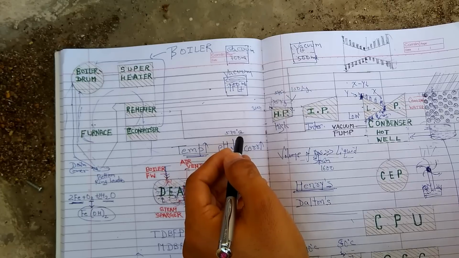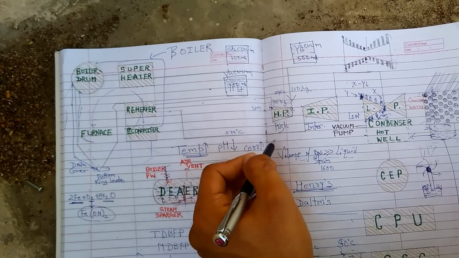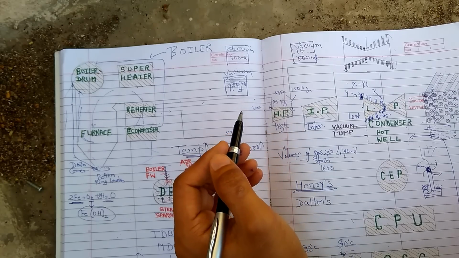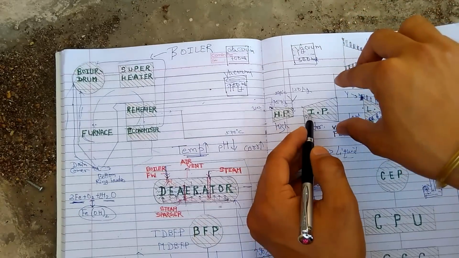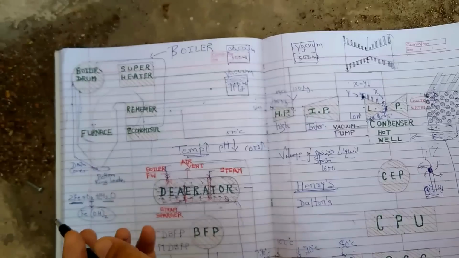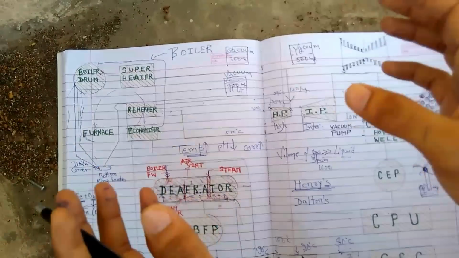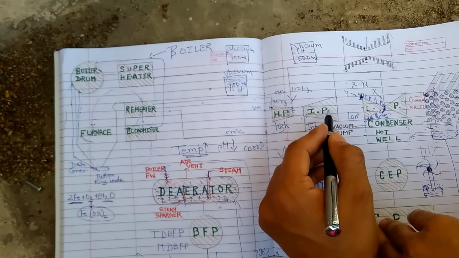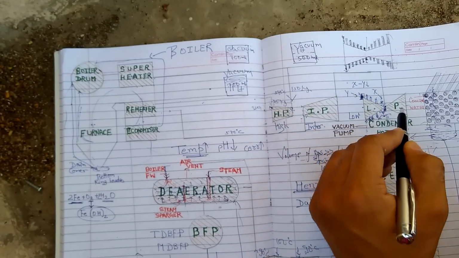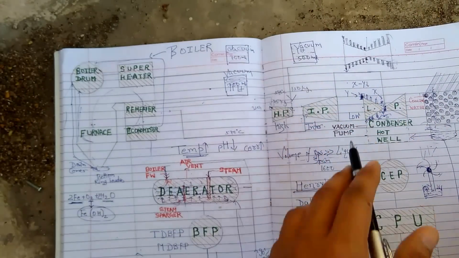Then that low pressure high temperature steam is sent to the IP turbine. Now the pressure is very less, so the volume of the steam will be higher, so the IP turbine size will be larger than the HP turbine, because here I need to contain a higher volume of steam. Then after working on the IP turbine blades, my steam goes to the LP turbine. So the cycle has been completed.